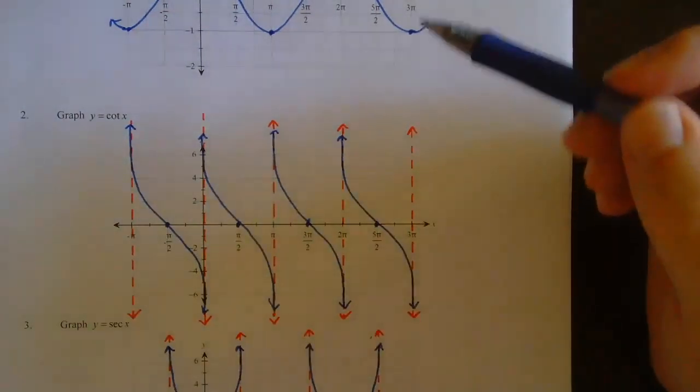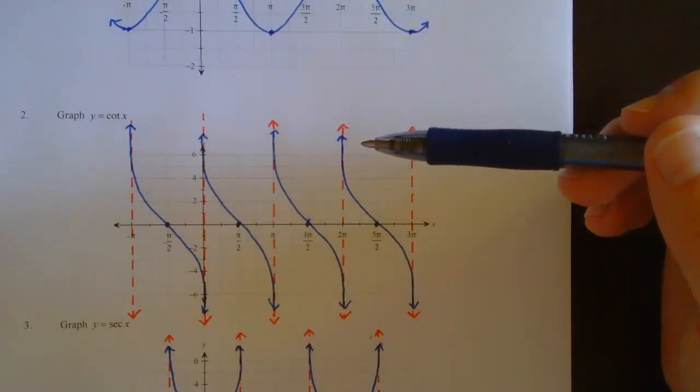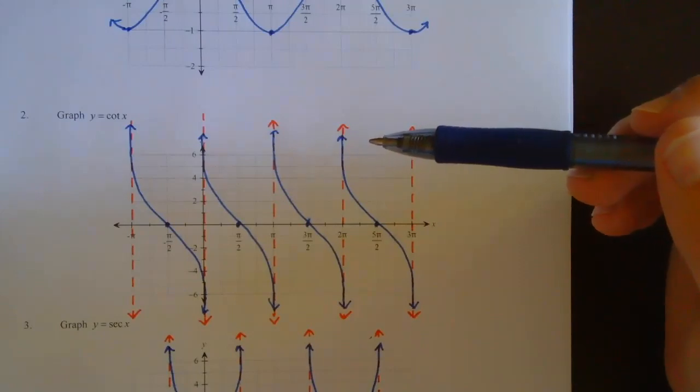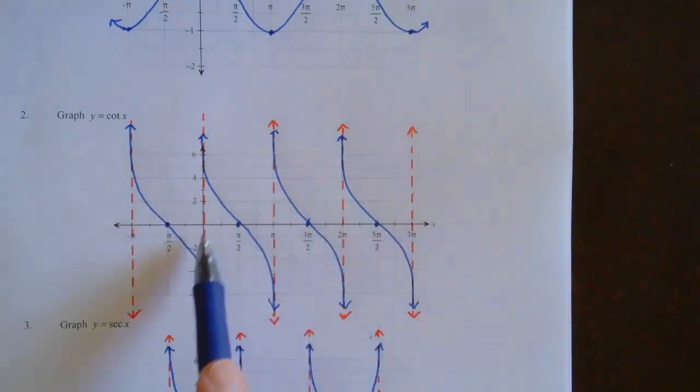All right, and then cotangent x, okay? It has vertical asymptotes at 0, pi, 2 pi, 3 pi, 4 pi, 5 pi, etc., and negative pi, negative 2 pi, negative 3 pi. Okay, so why is it going down?